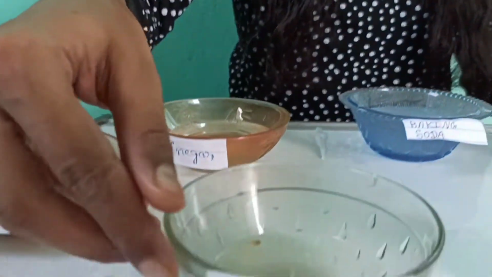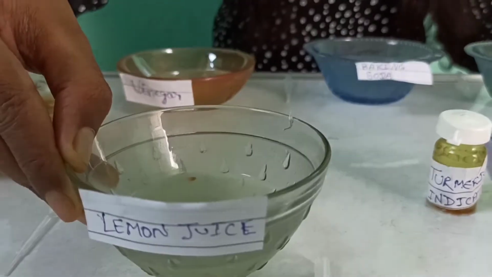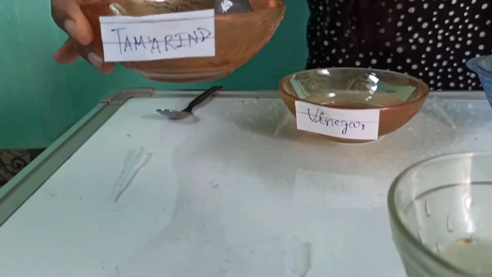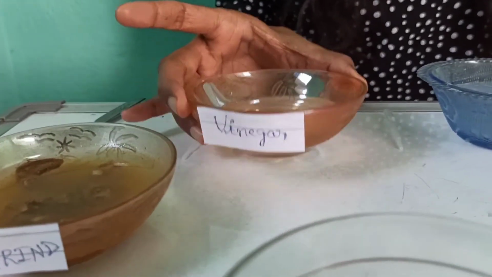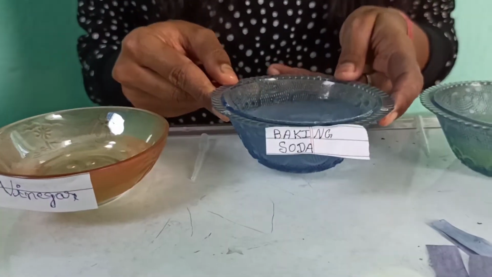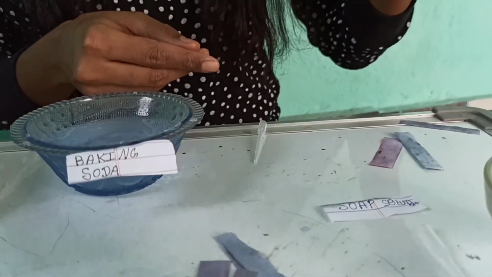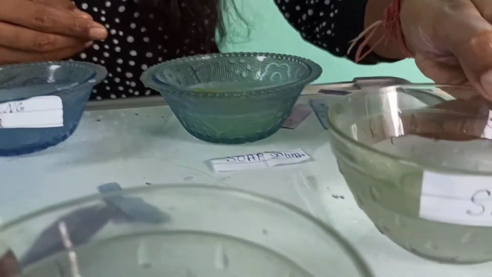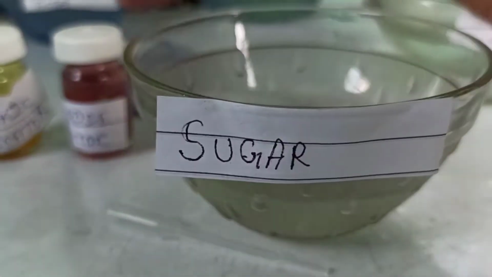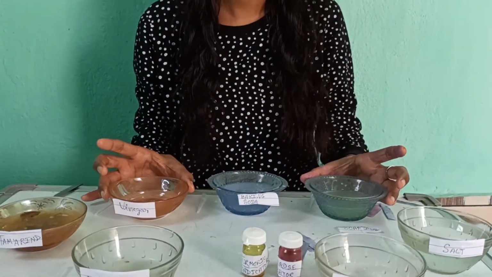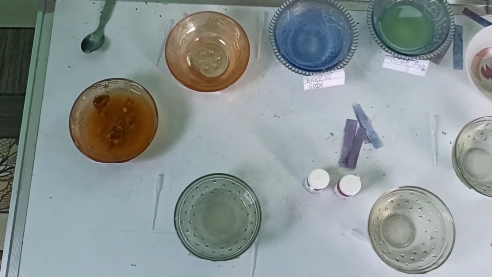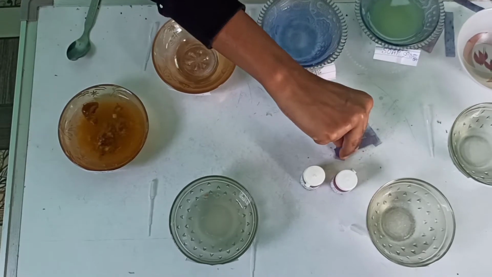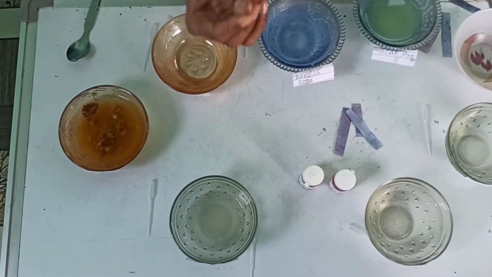Here is the lemon juice. Then we have taken this tamarind. Then this is the vinegar, this is baking soda, then this is the soap solution, this is salt, and this is sugar. So these are the things which we have taken, and we will perform the activity with these substances. So now first we will perform the activity with this litmus paper.